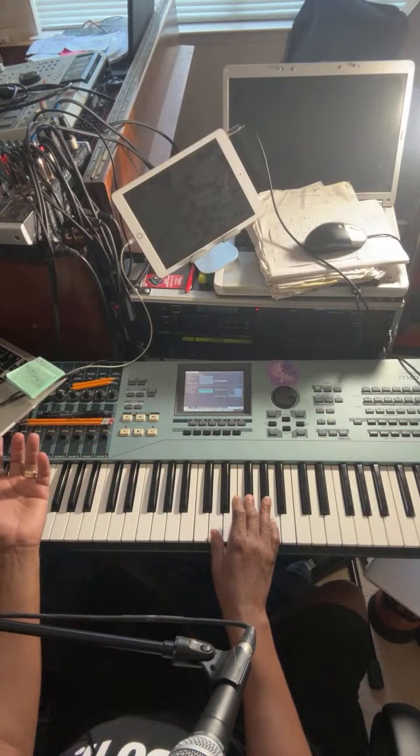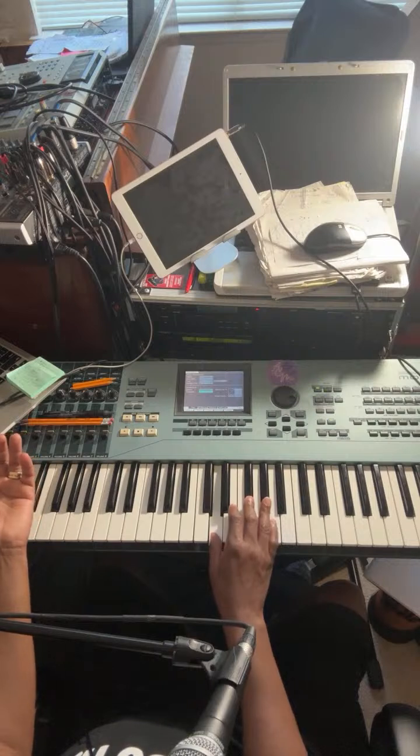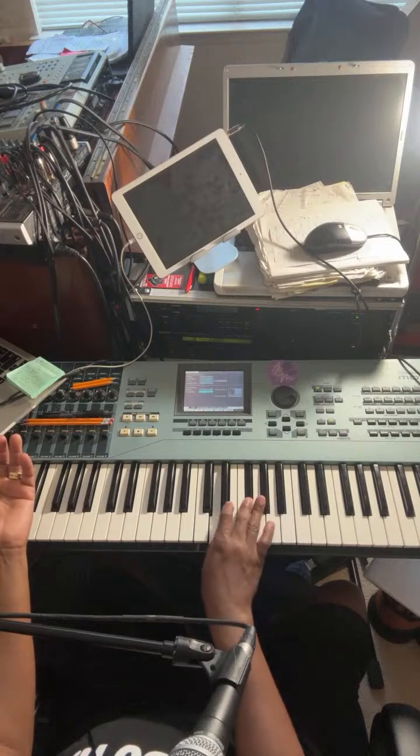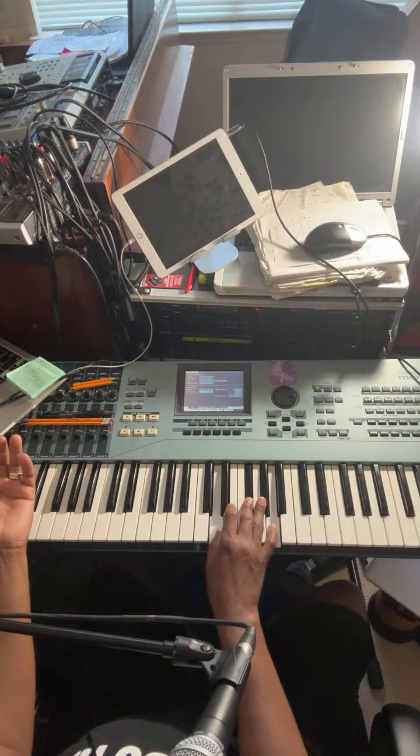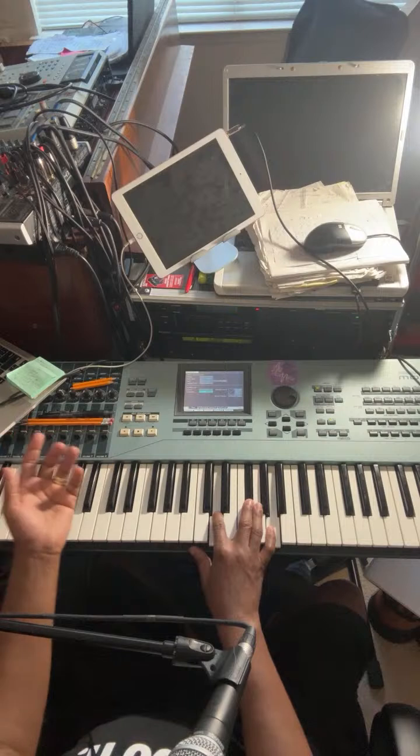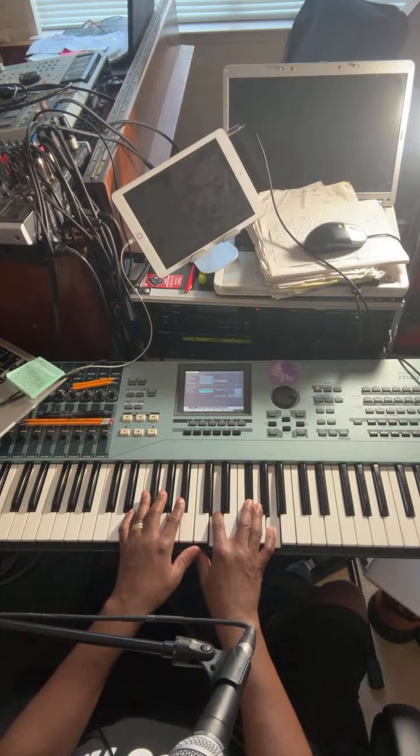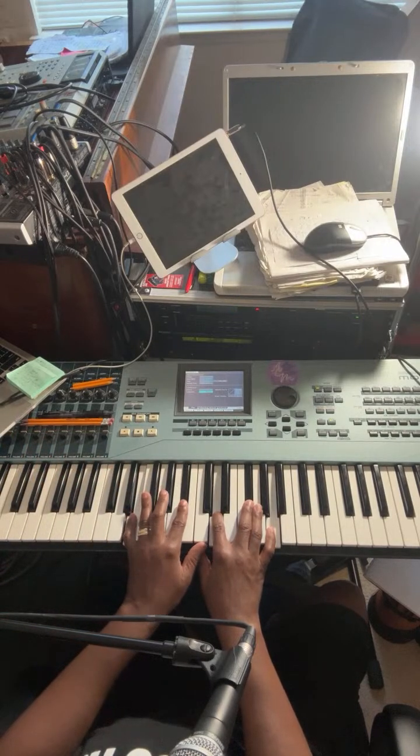So I'm playing a D major chord. It's the 1, the 3, and the 5. Created an E tritone. Now together the chord is an E minor 11 flat 5.